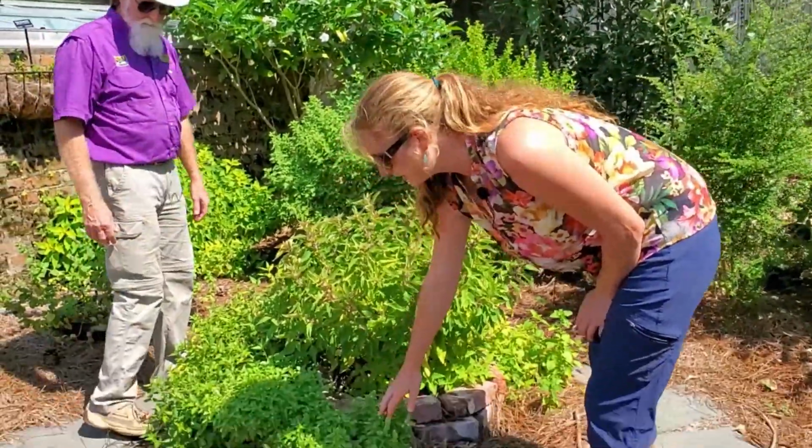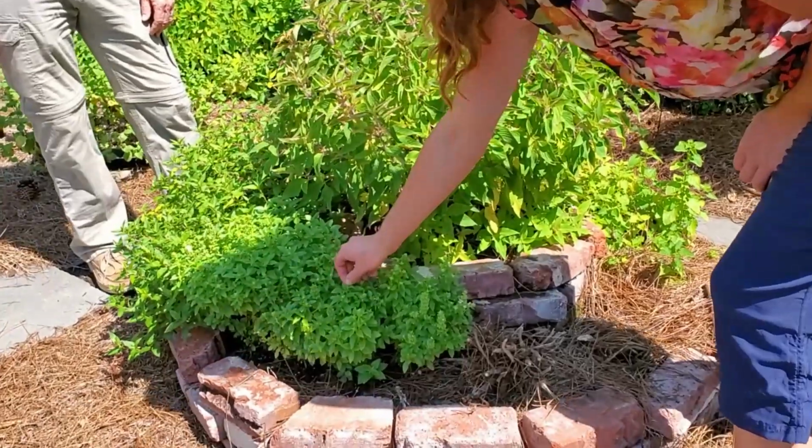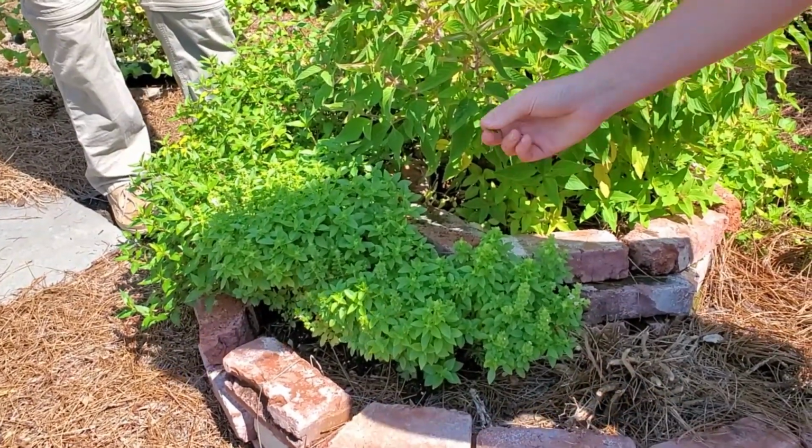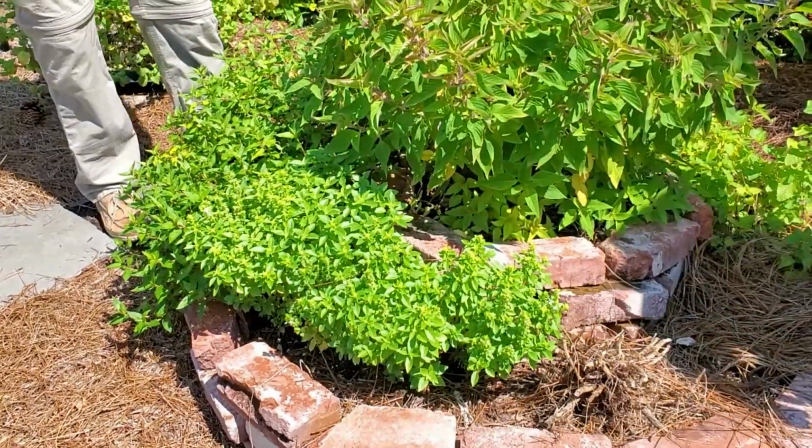Down here, this is another basil. This looks like a globe basil. It's almost like a boxwood type. Has a great flavor, great smell as well.